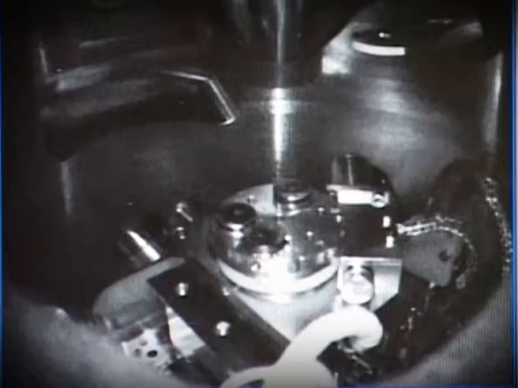Now, let's take a look at the scanning electron microscope or the SEM.